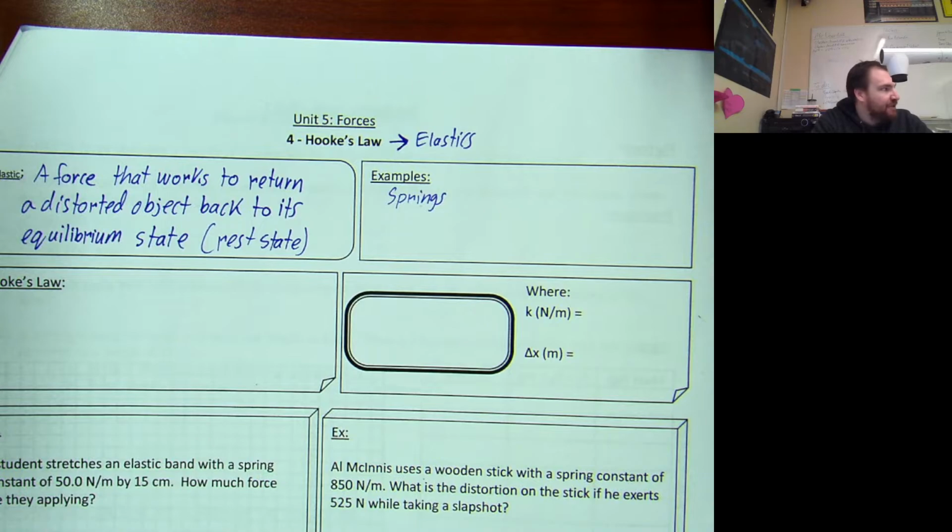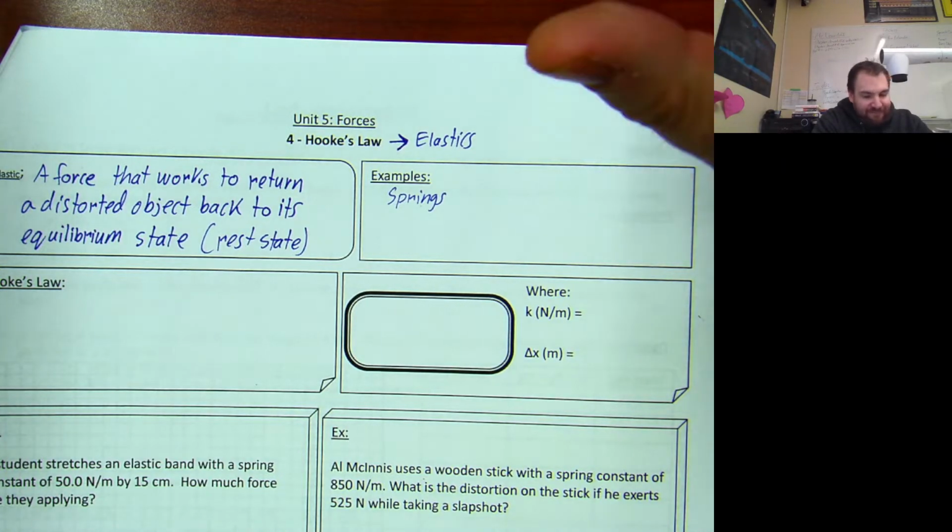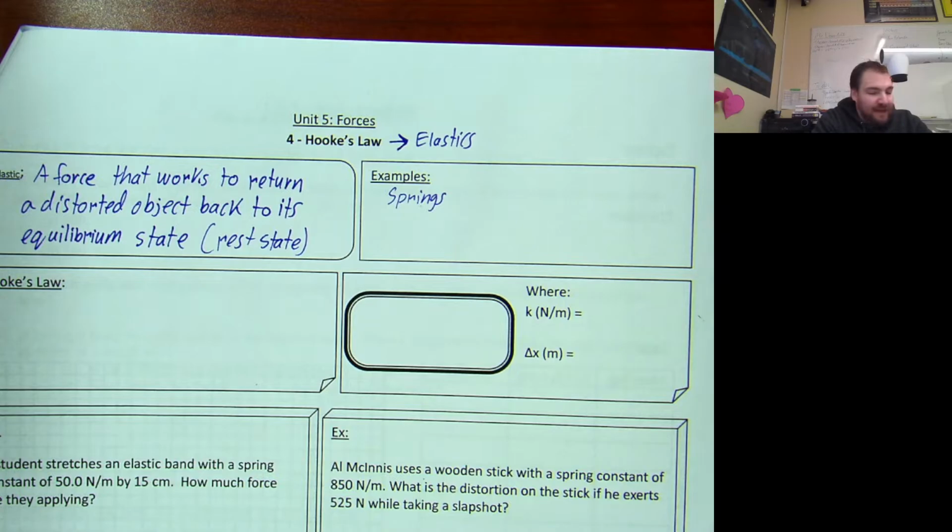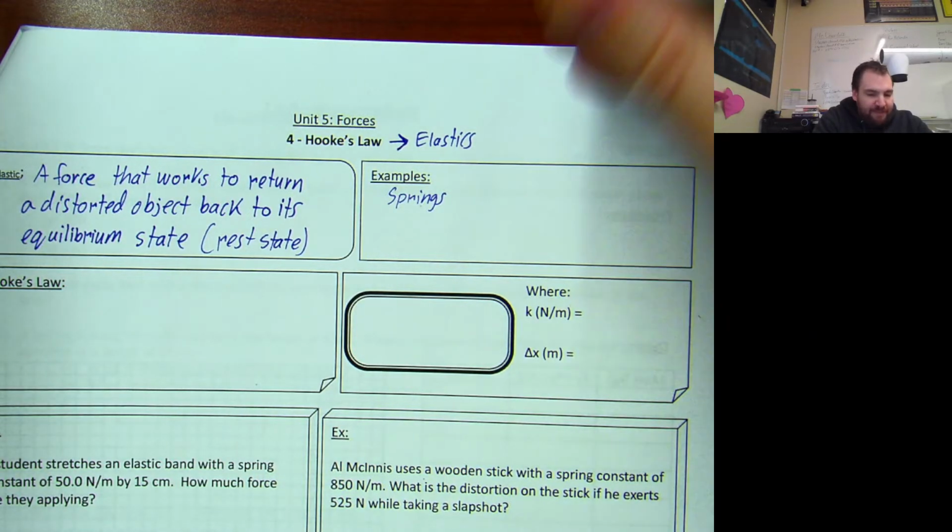Does anyone ever mangle the slinky so that it doesn't slink anymore? Okay, so you can exceed the elasticness of an elastic or a spring, but if you keep them reasonable, if you treat them nicely, you're going to maintain that kind of springiness. So springs is one example.